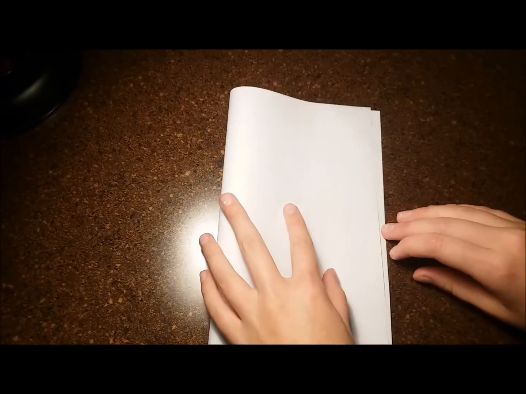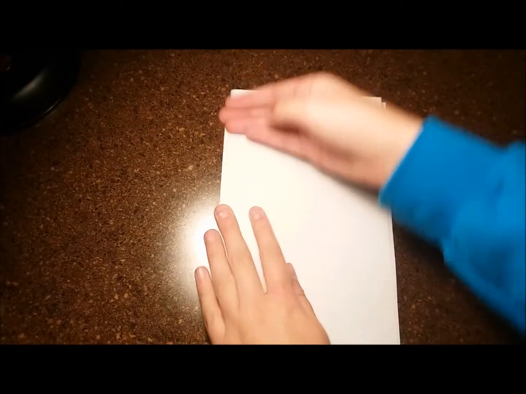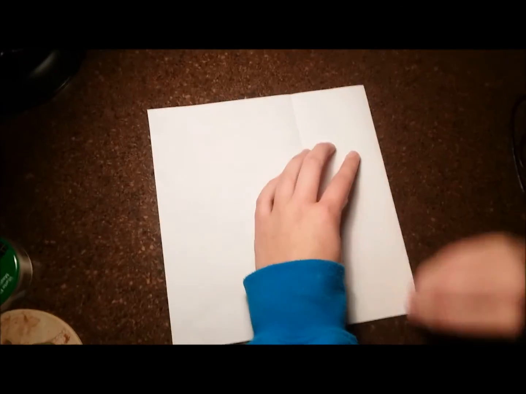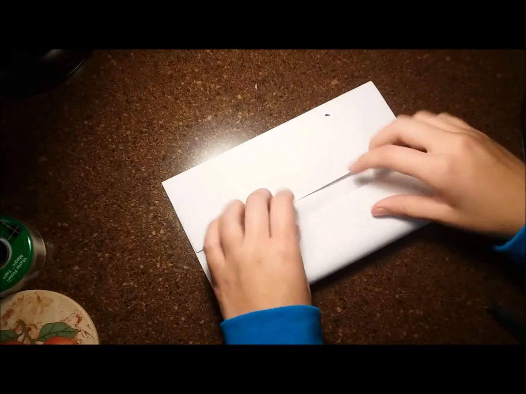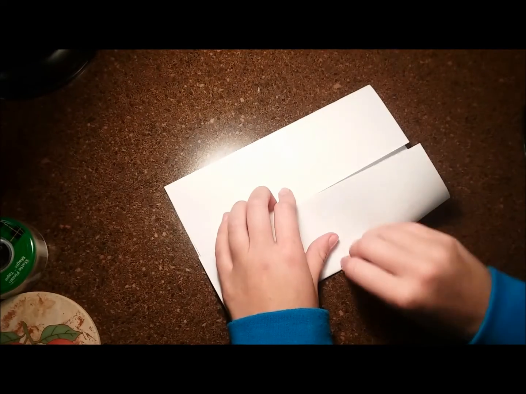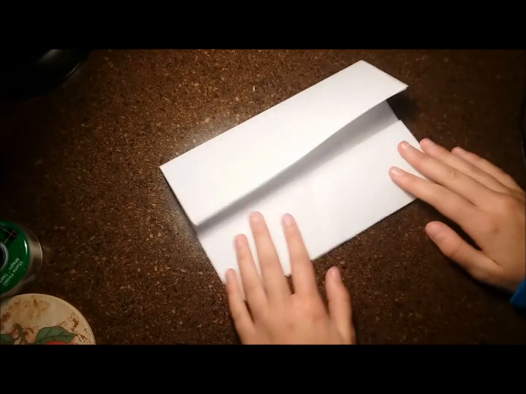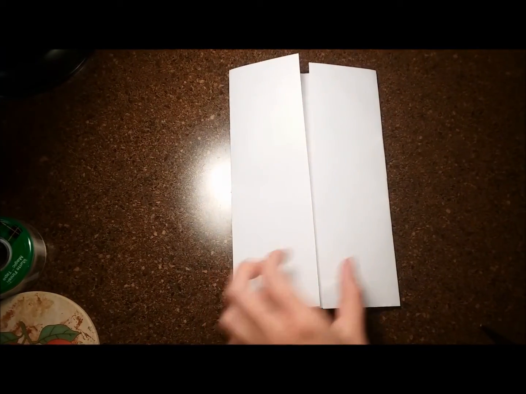Take a piece of printer paper and fold it in half the shorter way. Open it back up and fold the edges into the middle like so.